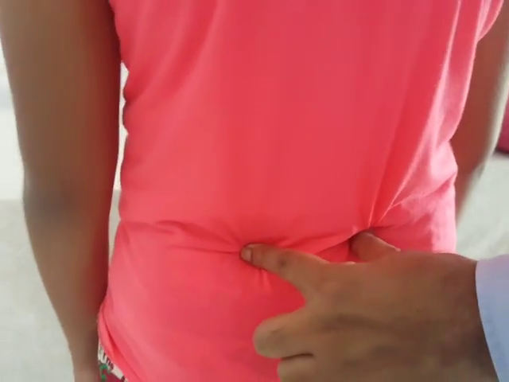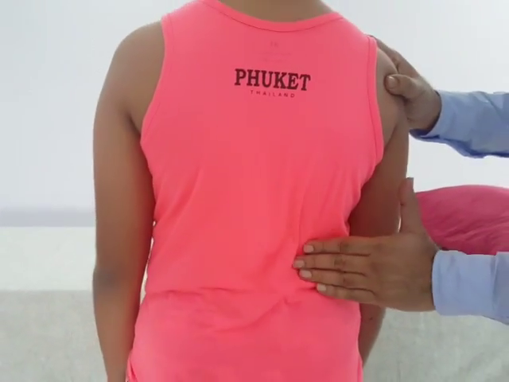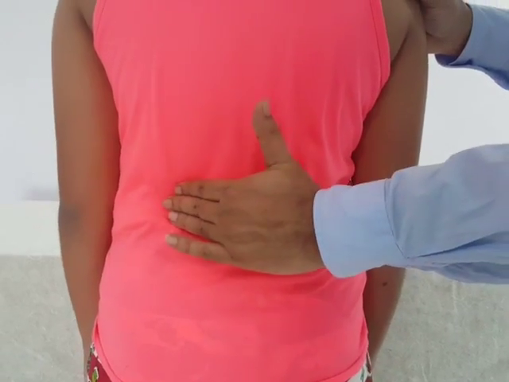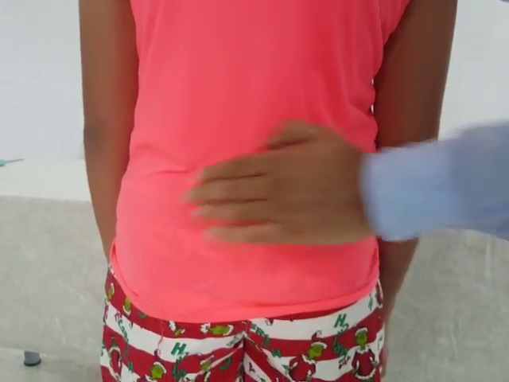I would like to press it over both sides to see whether there is any pinpoint tenderness or not. At the same time, I would like to find any tenderness over the paravertebral muscles, the lumbar spine muscles, which are on either side of the lumbar spine. You can also go down to the gluteal muscles, to see whether there is any tenderness present or not.